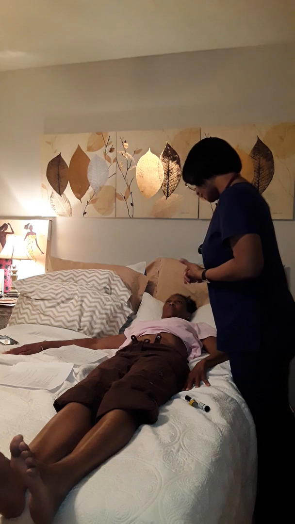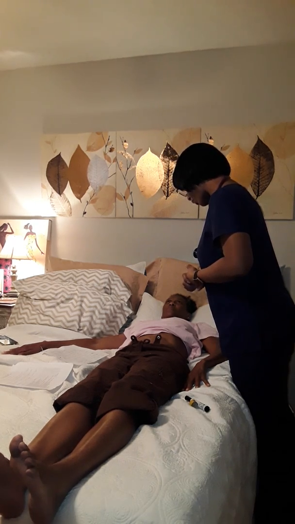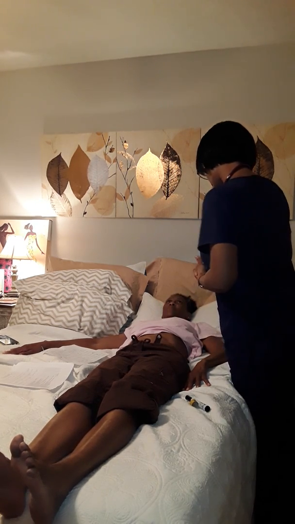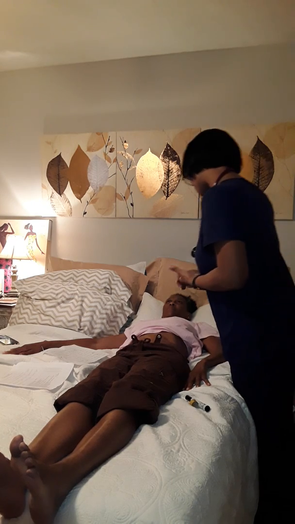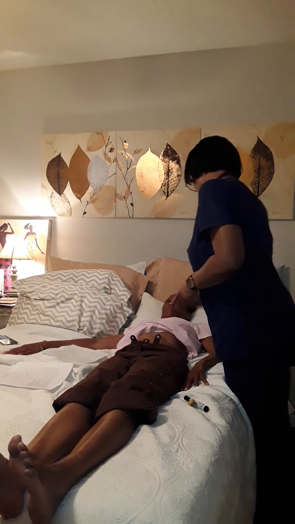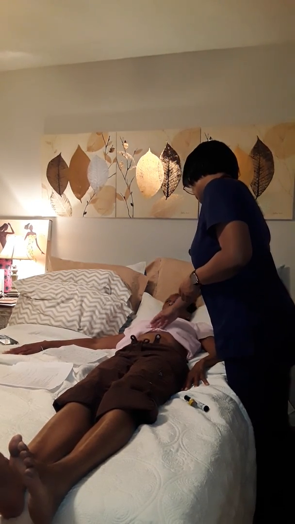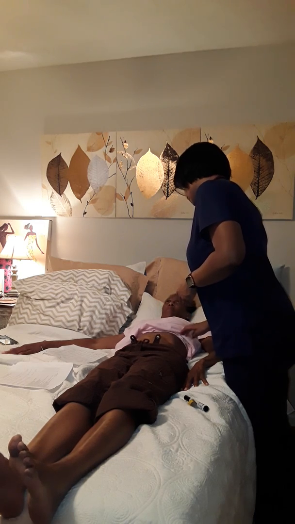Let's see, your umbilicus is inward, is not protruding outward. It's midline in your abdomen in the middle there. Your abdomen looks very symmetrical on the left and the right side. I don't see any abnormalities.